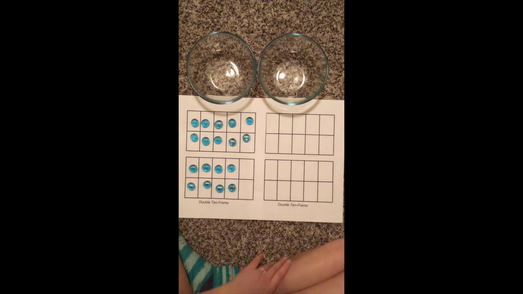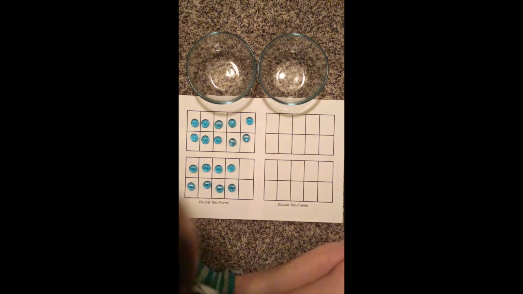All the green are off. And we are left with 18, as we can see. We have 1 full 10 frame and an 8 on a 10 frame. So that's how we solved 37 minus 19 equals 18 using the set model 10 frames.